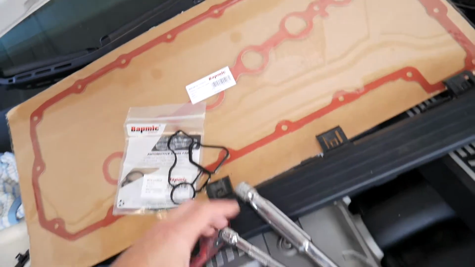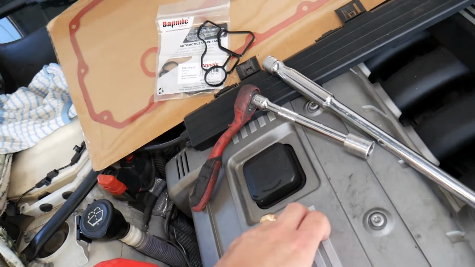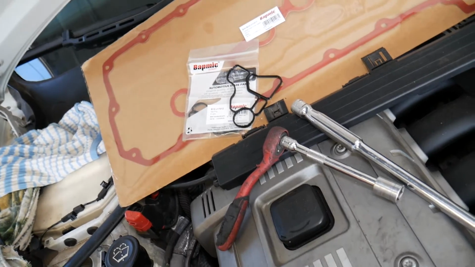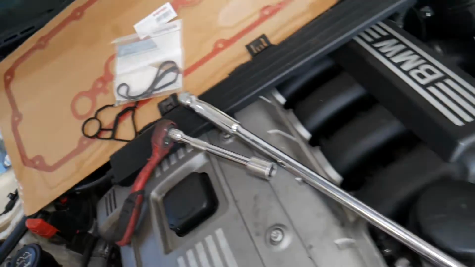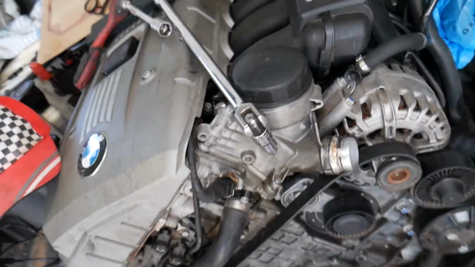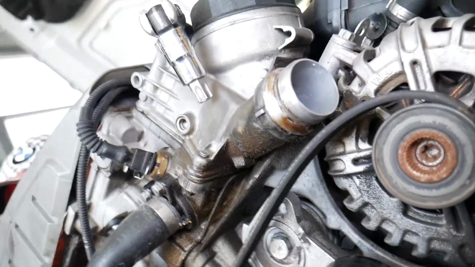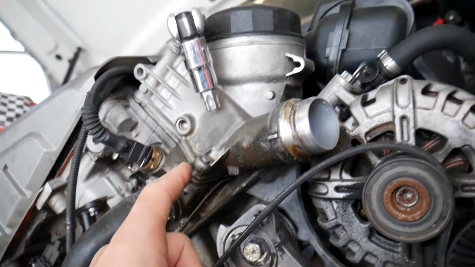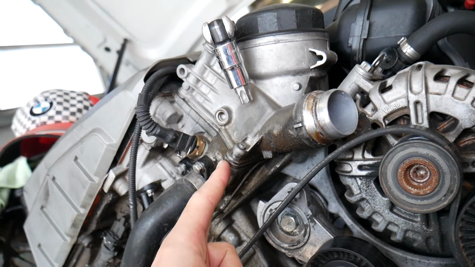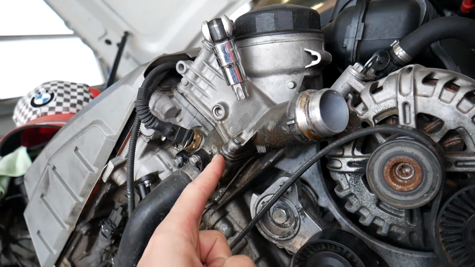You have another gasket in the middle for the spark plug hose, and you need to replace it as well. This gasket right here is for the oil filter housing. This is the one over here, and the oil filter housing is a common leak as well. Ours is leaking, as you can see, between the cylinder head and the oil filter housing, so definitely you need to take care of that as well.